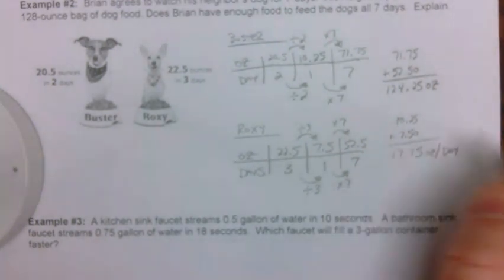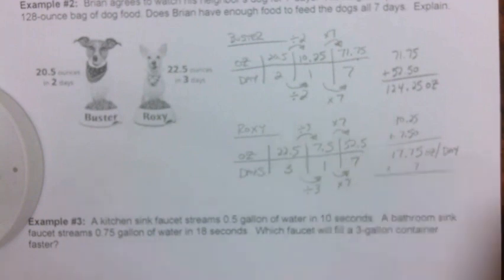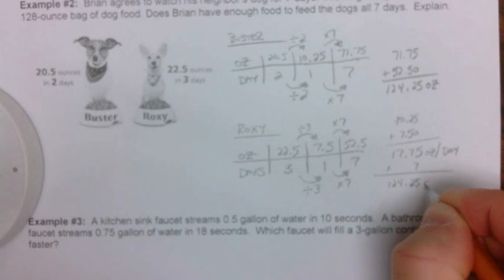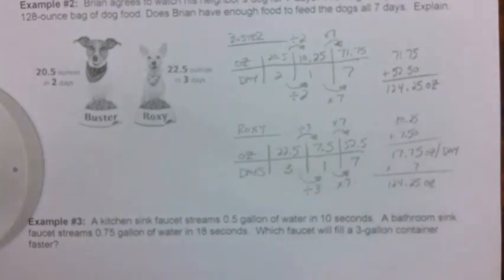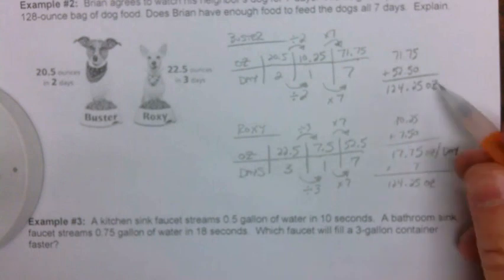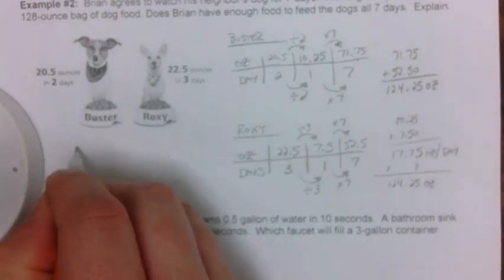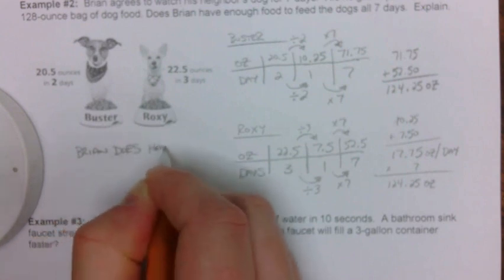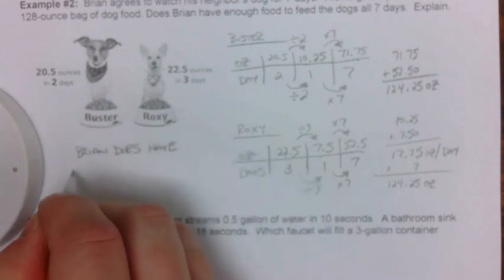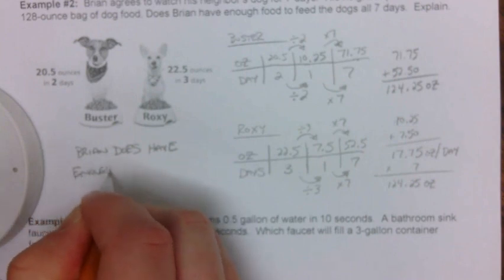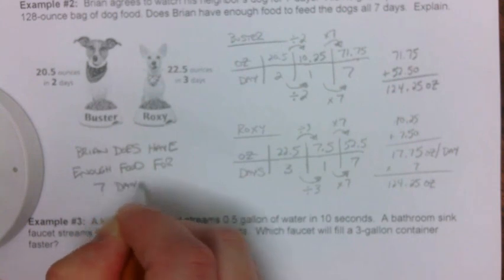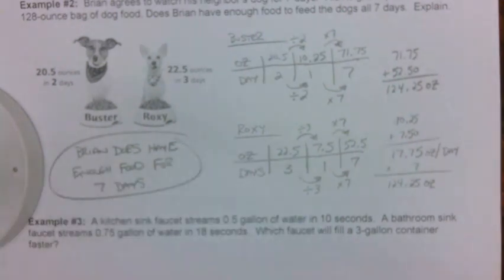So then I could just take this number, multiply it by 7, and that's still going to give me 124 and 25 hundredths ounces of food that they need in 7 days. Either way, we get the same answer. So we can say that Brian does have enough food for 7 days. All right, so Buster and Roxy will not go hungry while they're staying with Brian.